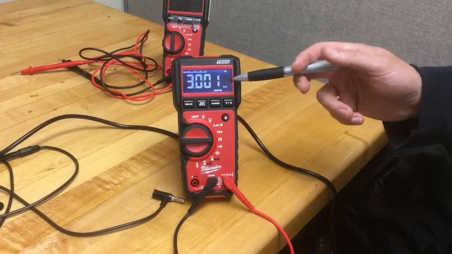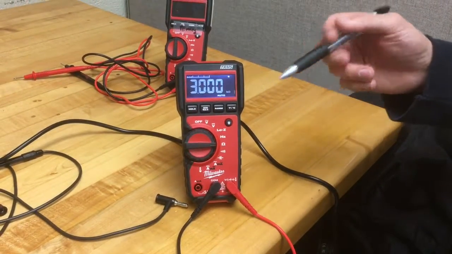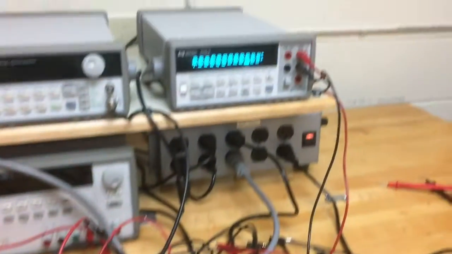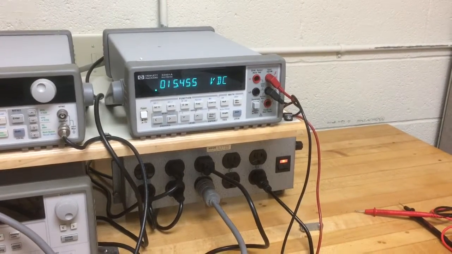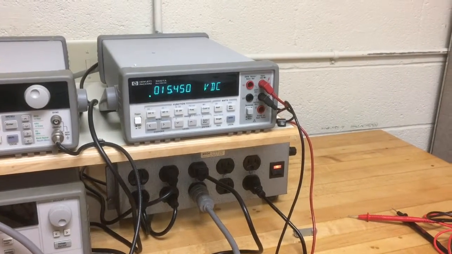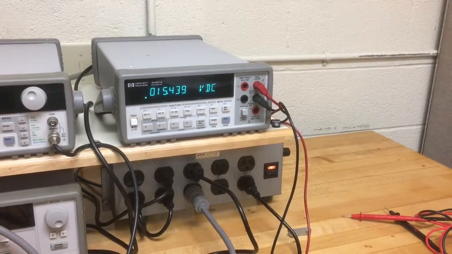Okay, now we have our potentiometer set over halfway. It's at approximately 3 kilo ohms. So now we connect it back into the circuit and turn the power on. We're reading the voltage across the capacitor here, and it's reading approximately 15.45 volts. And according to simulation, at 3,000 ohms, it was supposed to be about 14.9.